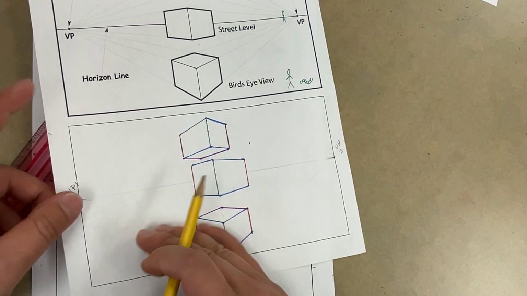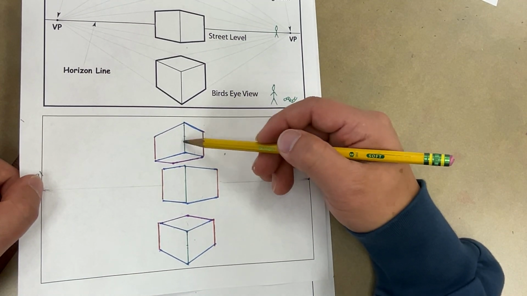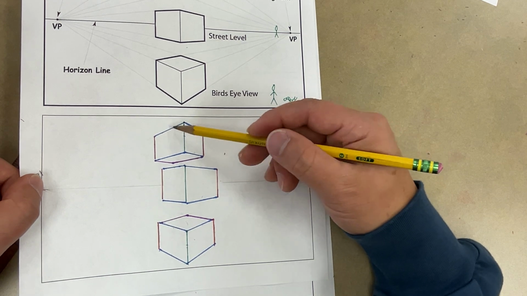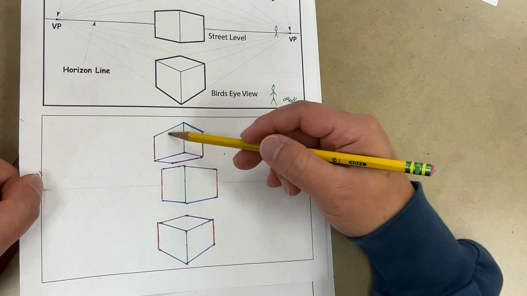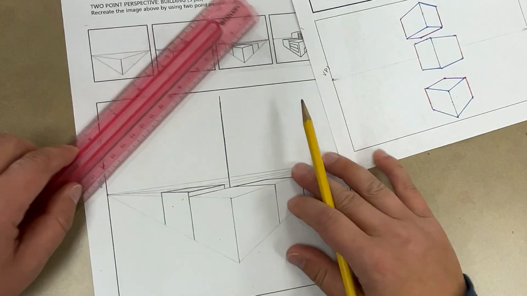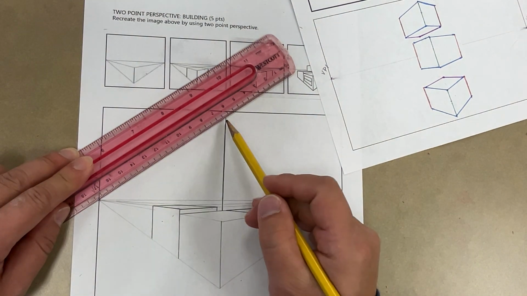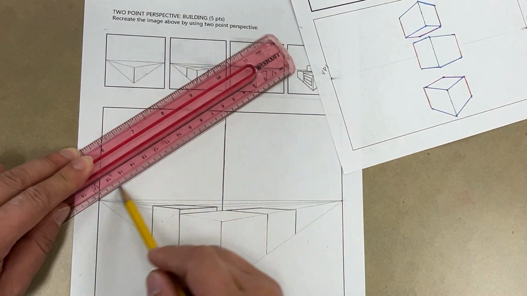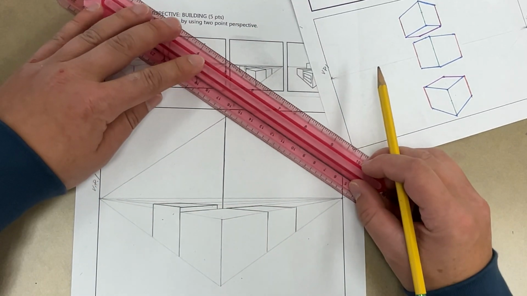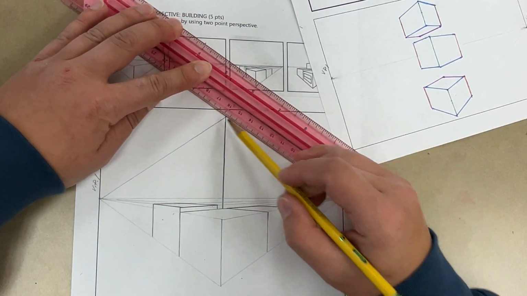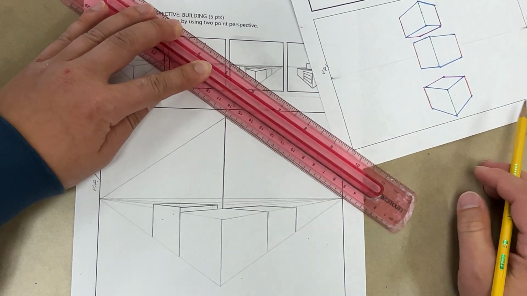Back to the handout again. First thing is always establish the edge closest to us. Second step is establish the top and the bottom edge. So now, line up my ruler to vanishing point 1. Boom. Top edge here to vanishing point 2.